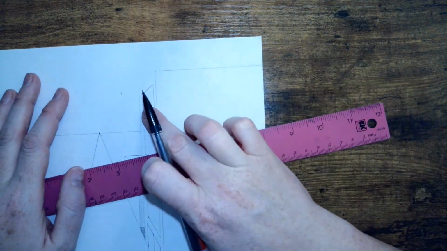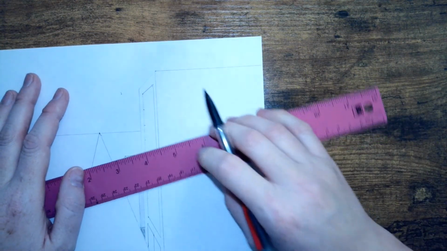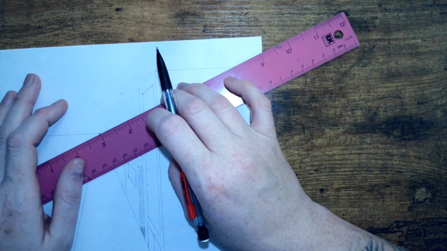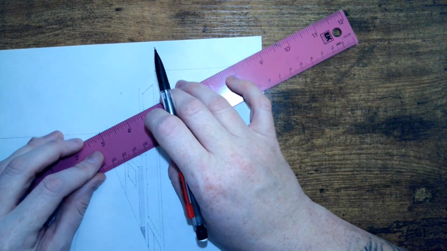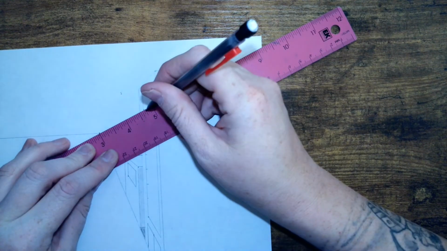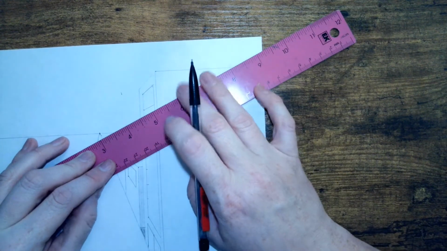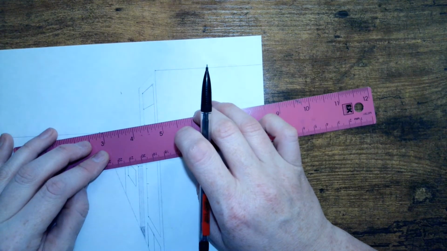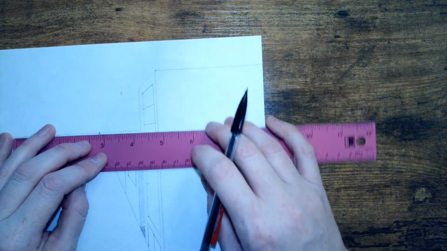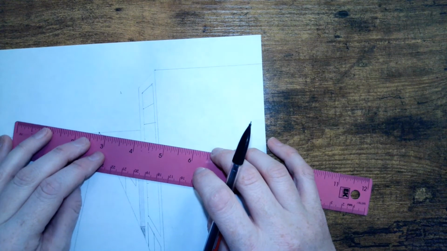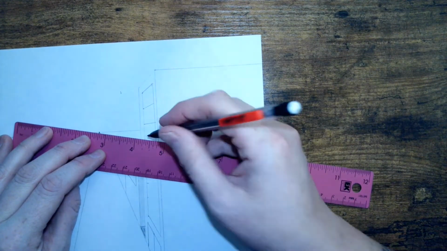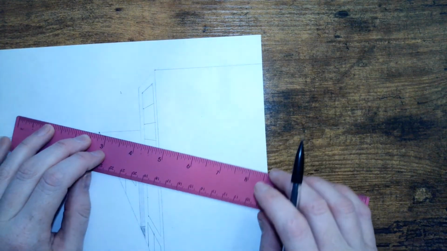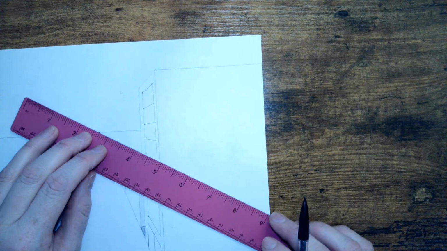Now at each mark I made, I need to match up to the vanishing point and draw a line. As you can see, it starts to point down. The direction of my ruler changed.